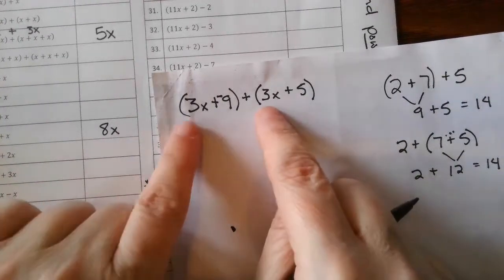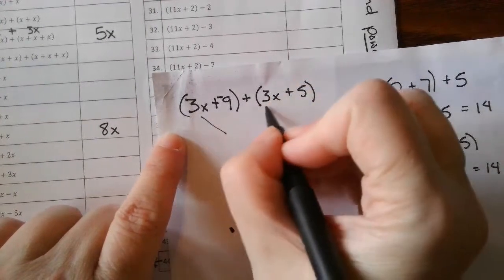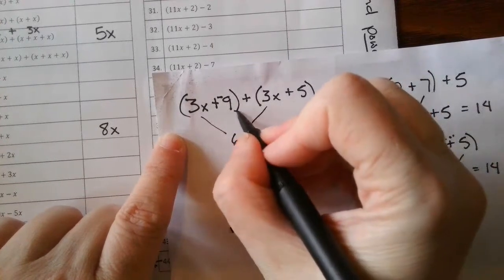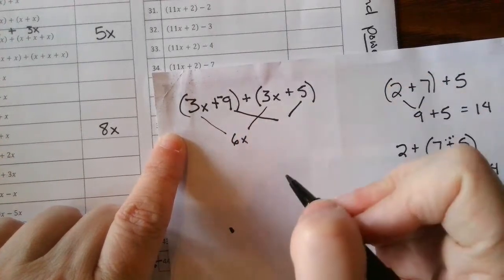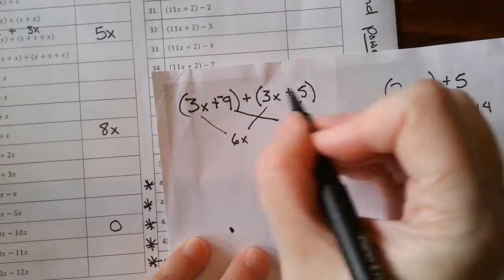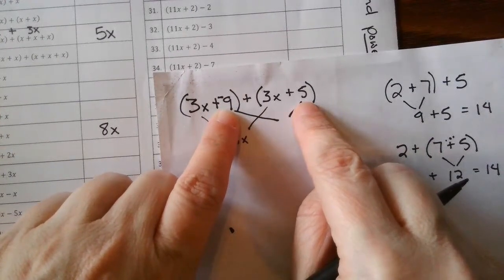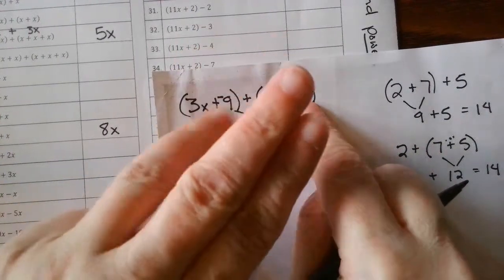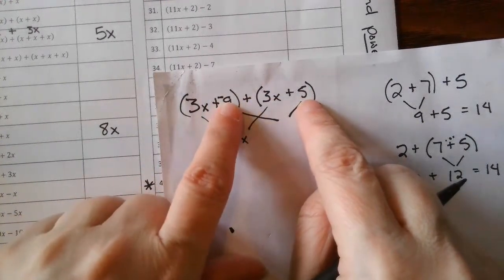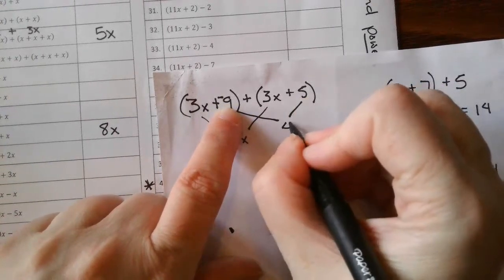applies. So I can take these two 3x's and add those together, and I'm going to get 6x. And then I can take my negative 9 and my 5 and add those together. So negative 9 plus 5, they have opposite signs, so I'm going to take the difference between them. So 5, 6, 7, 8, 9. The difference between them is 4, and it's going to get the sign of the number with the greater absolute value.